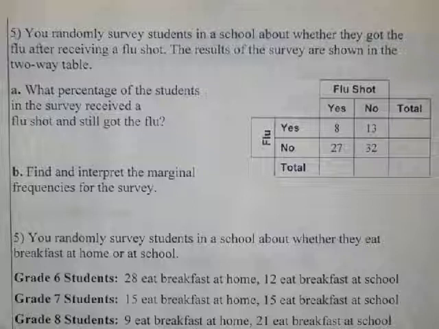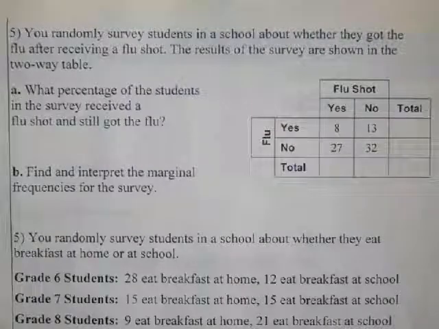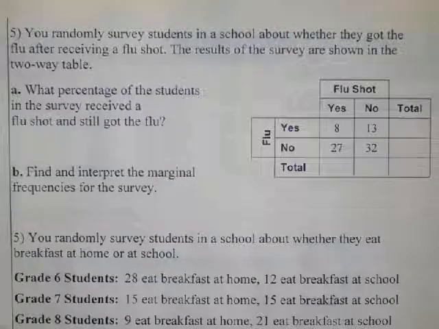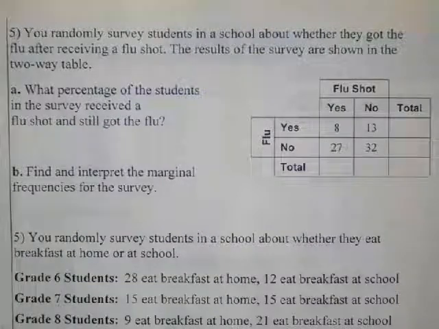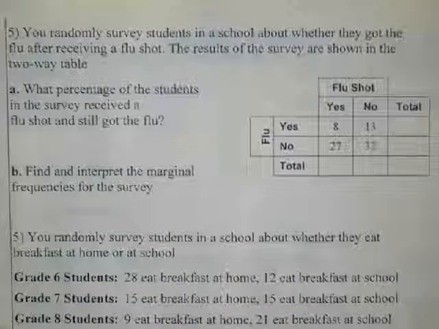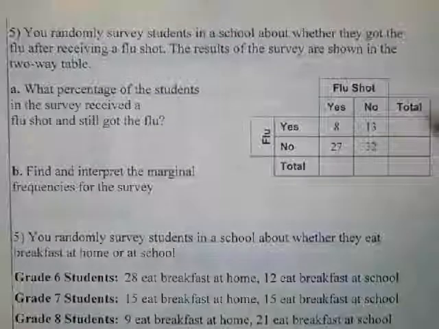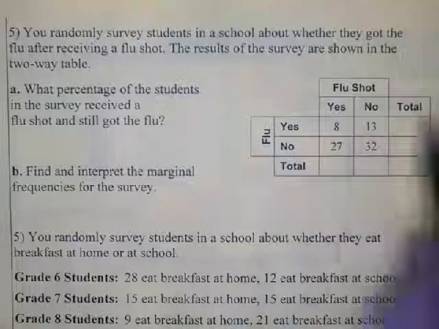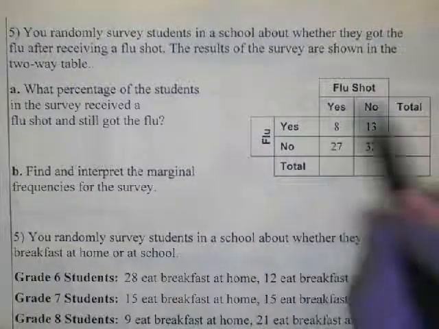Okay, so on this problem, you randomly survey students in a school about whether they got the flu after receiving the flu shots. The results of the survey are shown in a two-way table. So what percentage of the students in the survey received a flu shot and still got the flu? Well, before we can even answer that question, we should really understand our totals. So let's finish filling in our two-way table.